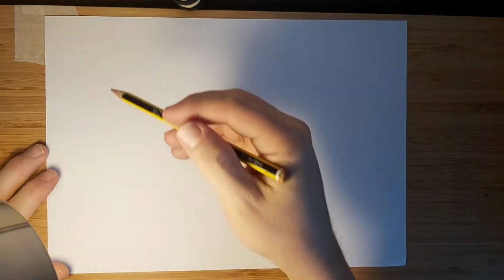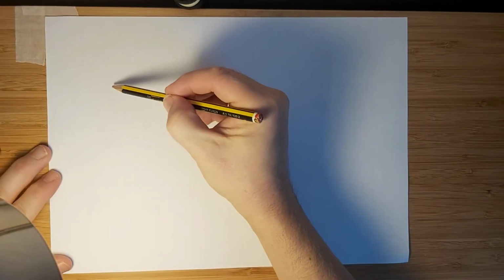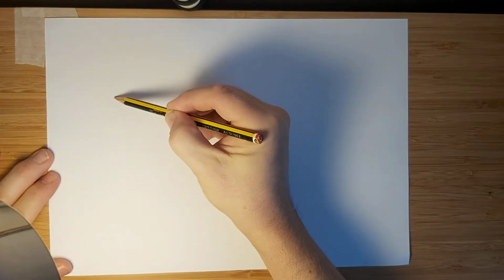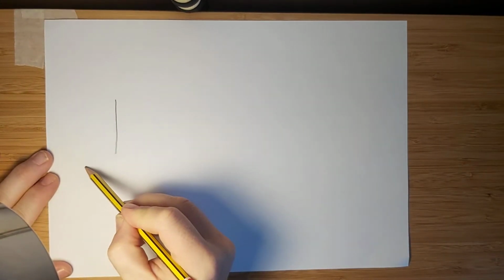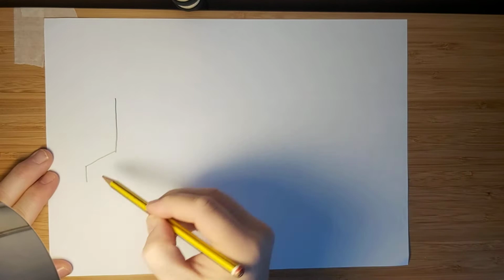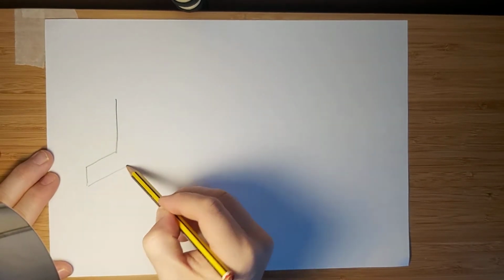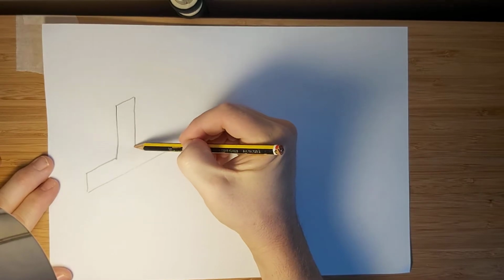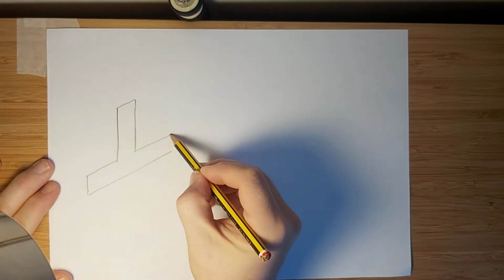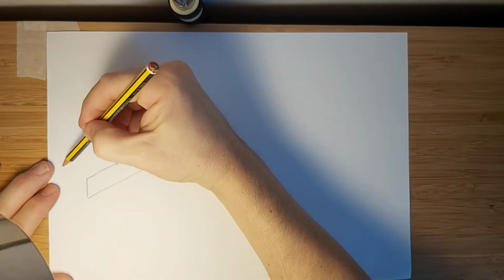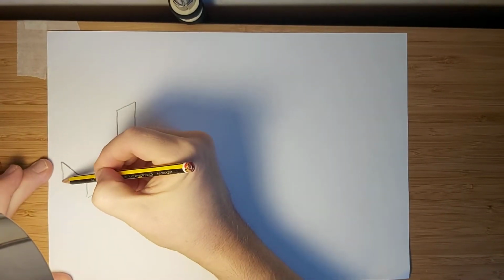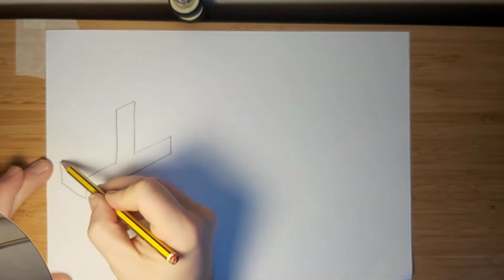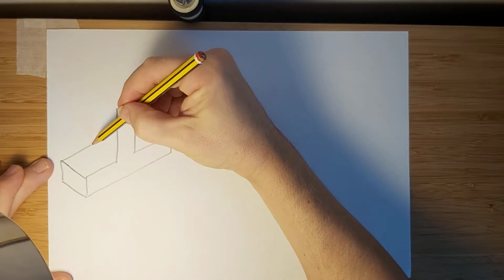Now we are going to draw the views of this figure. It's a T shape, upside down, something like this. More or less.